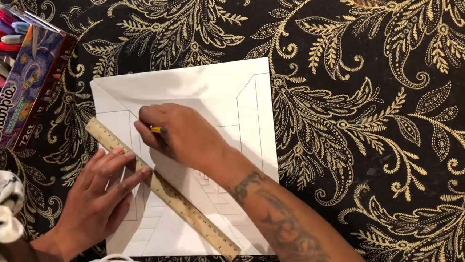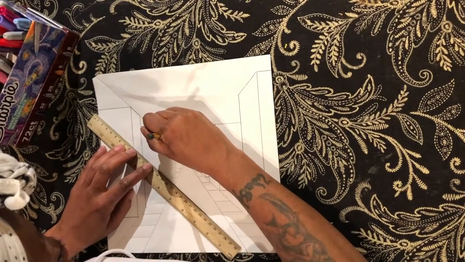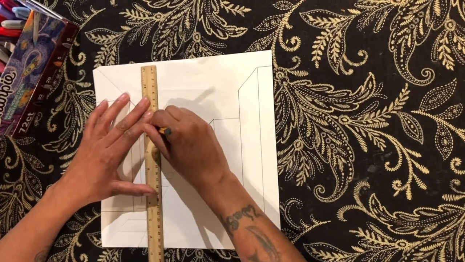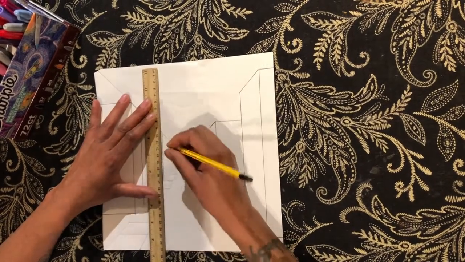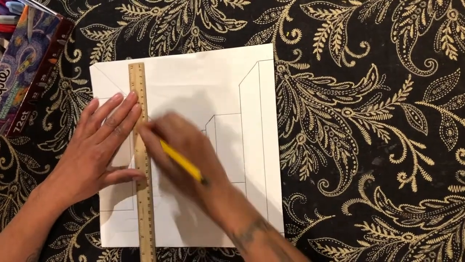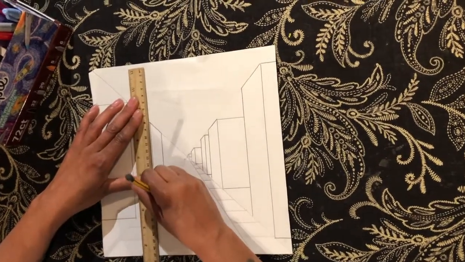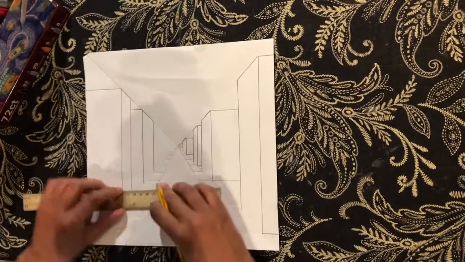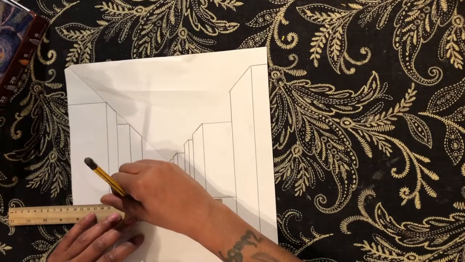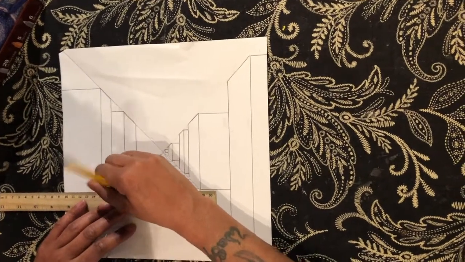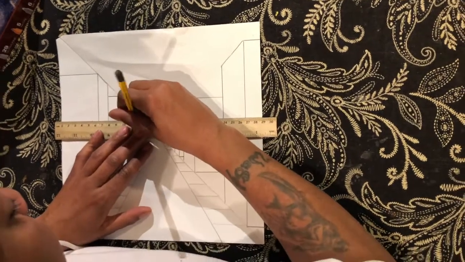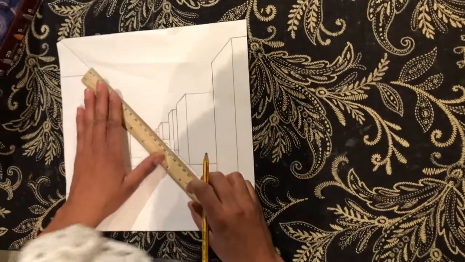1, 2, 3, 4, 1. I'm just creating my buildings, you guys.